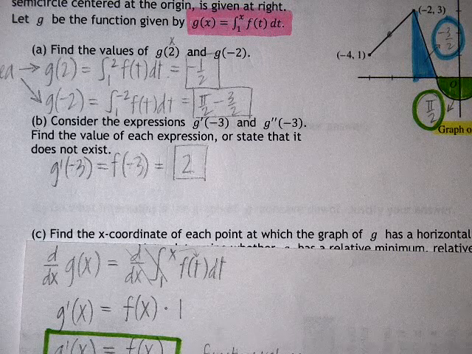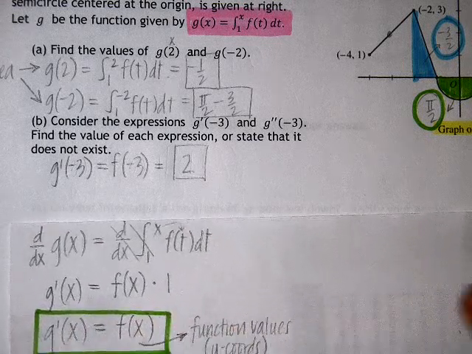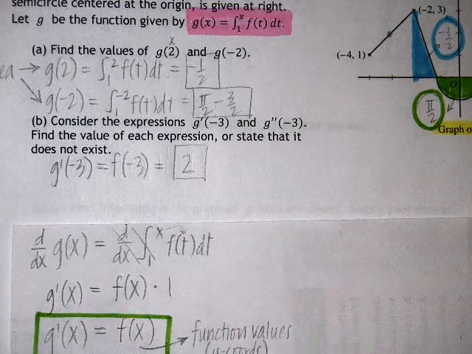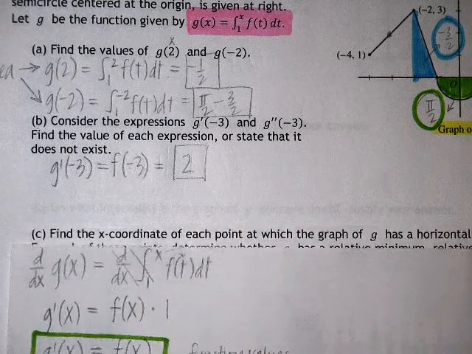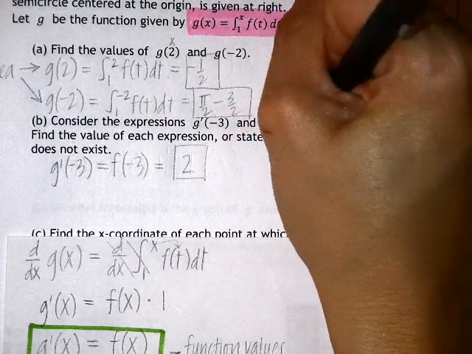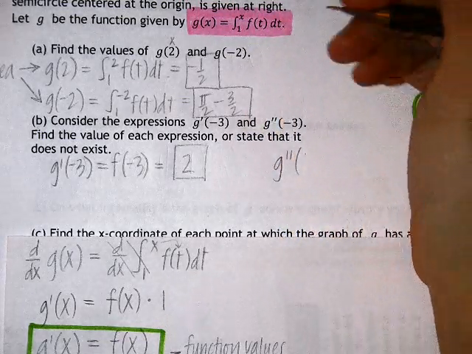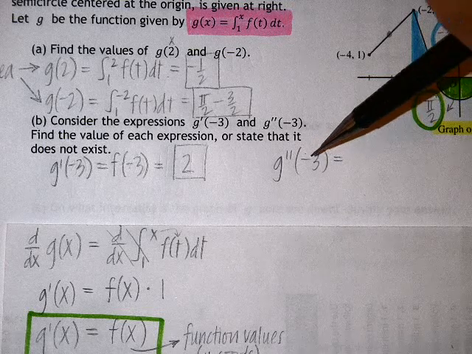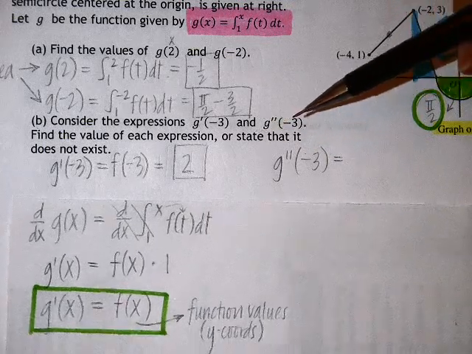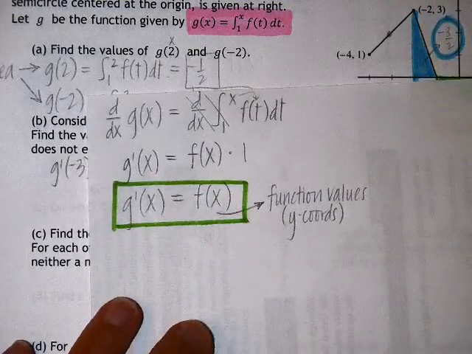But once we have established that that fundamental theorem is important, that should also theoretically help us with G double prime, because G double prime is the same logical idea. G double prime of -3 involves taking a derivative of G prime. So I'm just going to think logically, again with my side work here.